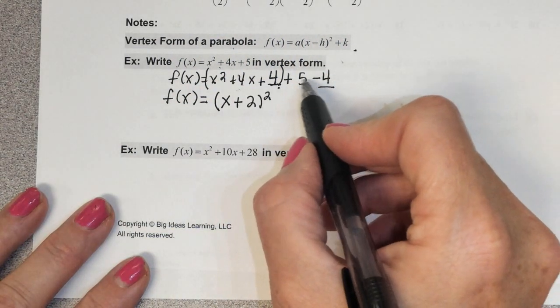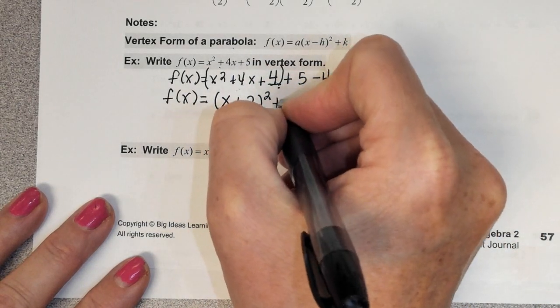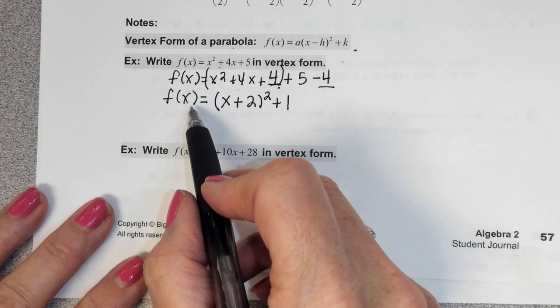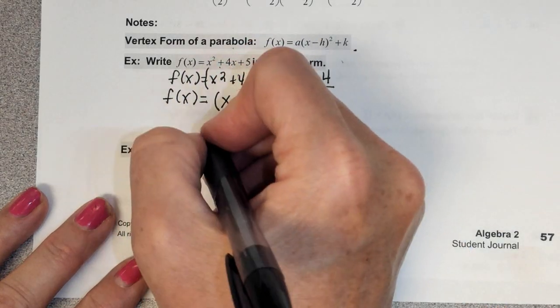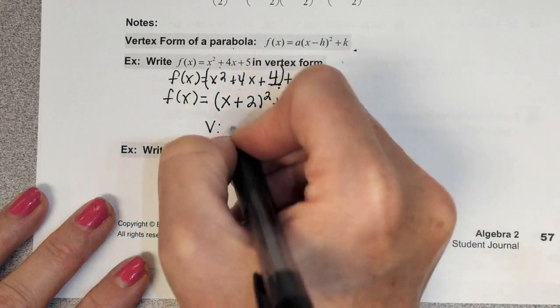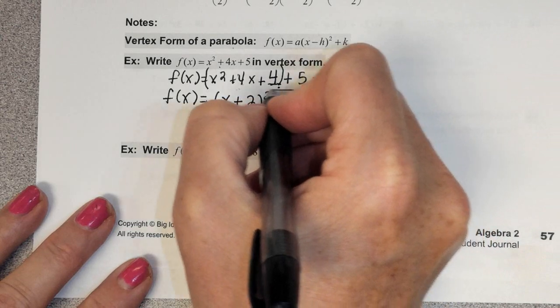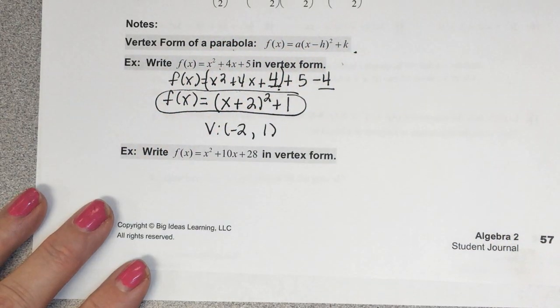And then I just combine these two. So 5 minus 4 would be 1. And so now I have this in vertex form. Here's my h, here's my k. So now I can see that the vertex, if I needed to find it, would be -2, 1. But this is the vertex form that we were asked to find.